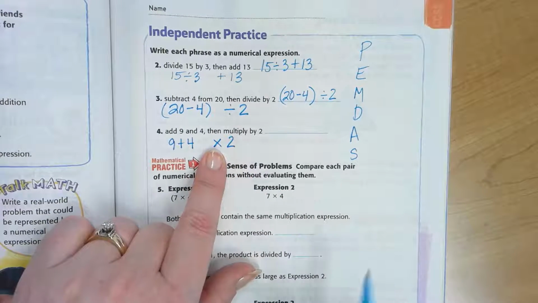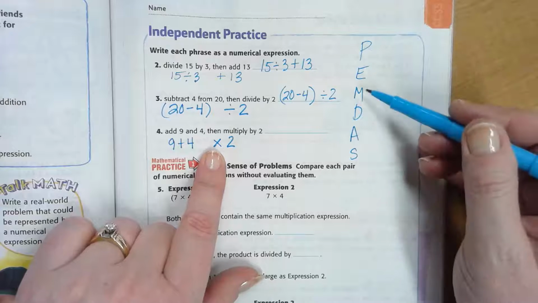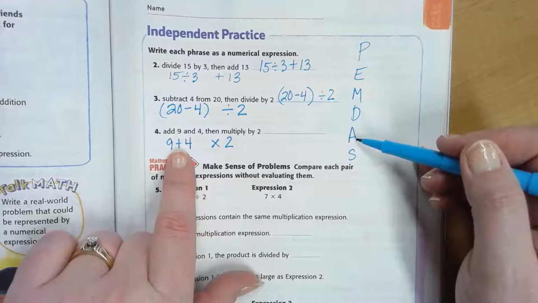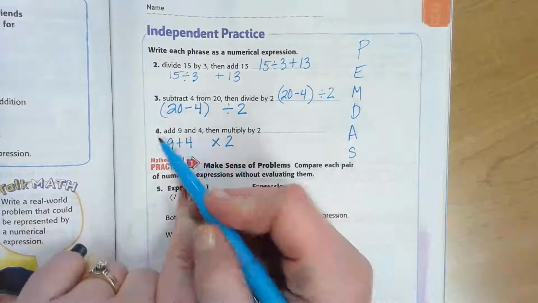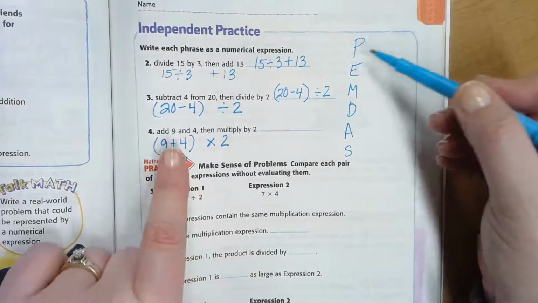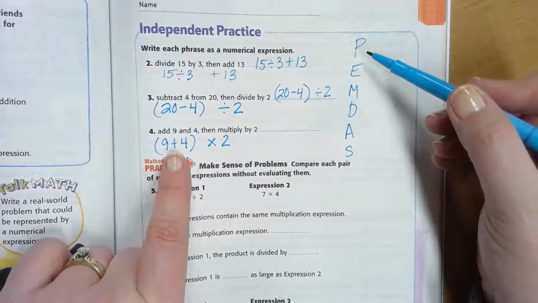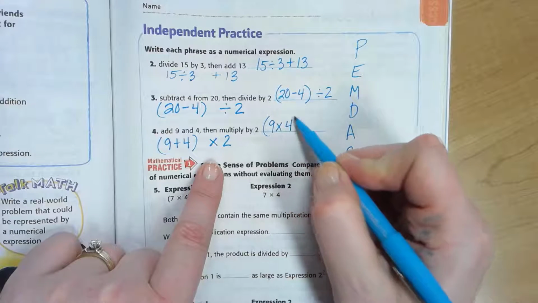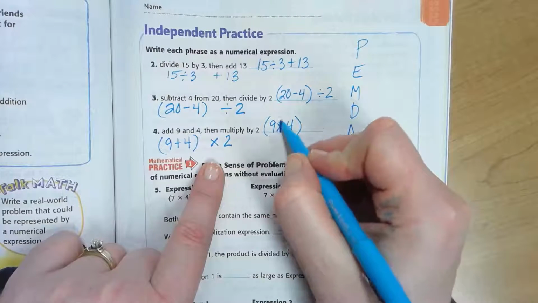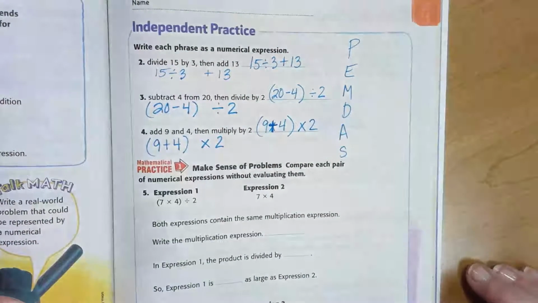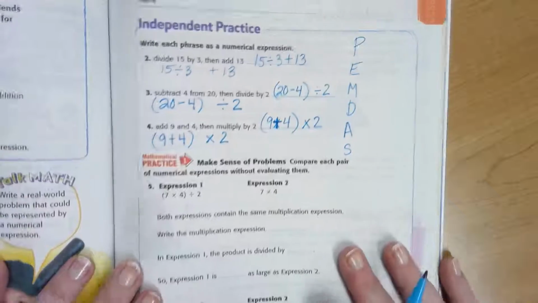Now, order of operations said I'm going to multiply, then I'm going to add. But here I want to add first, it says in this numerical expression. So again, we're going to put those parentheses, so we do the adding first because it's in parentheses. Then we'll multiply. So 9 plus 4 in parentheses times 2. Okay. Let's take a look at the next one.